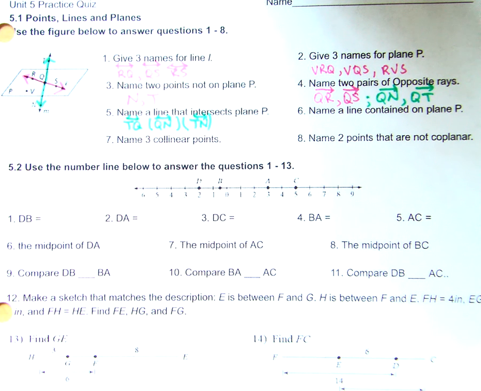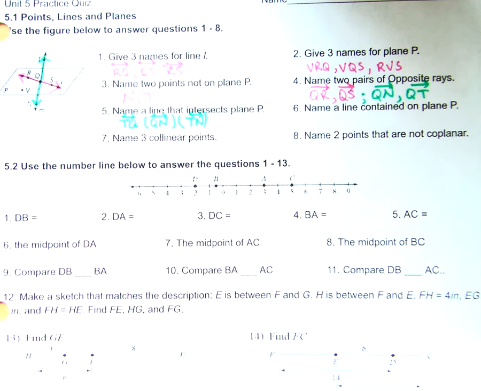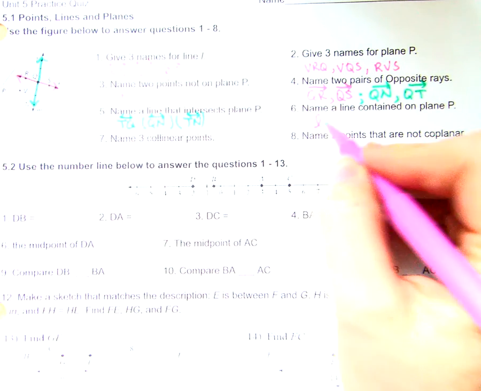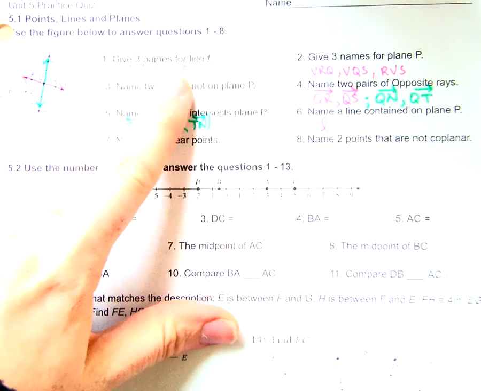Number 6 says, name a line contained on P. So that's the solid line in pink. So lots of names for that. I'm going to be lazy and just say L because we already named L a bunch of ways up here.